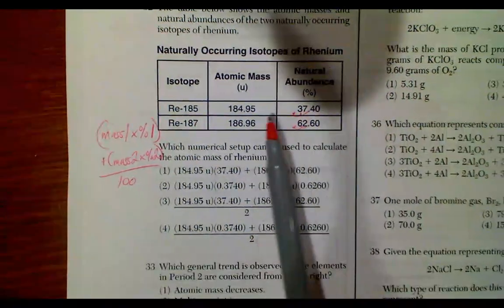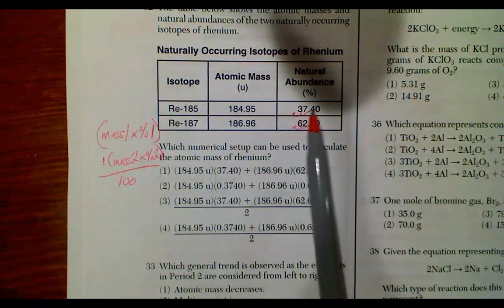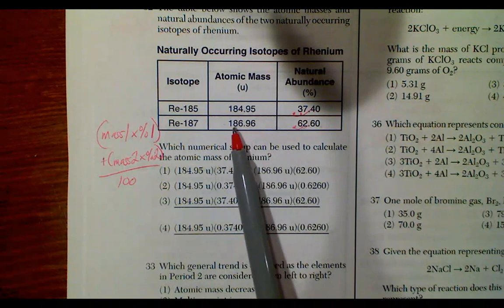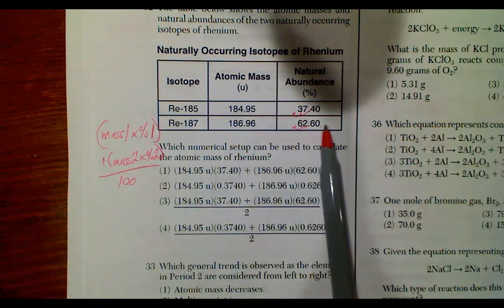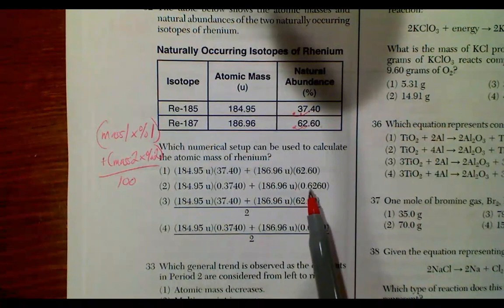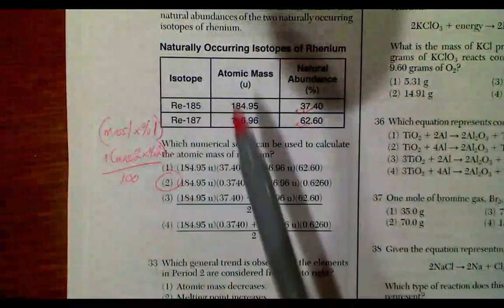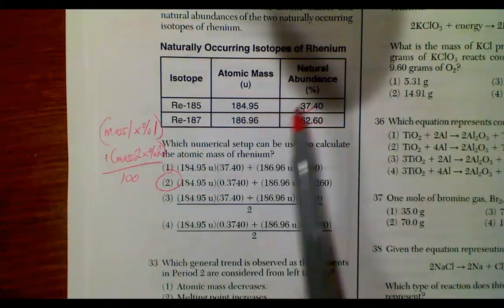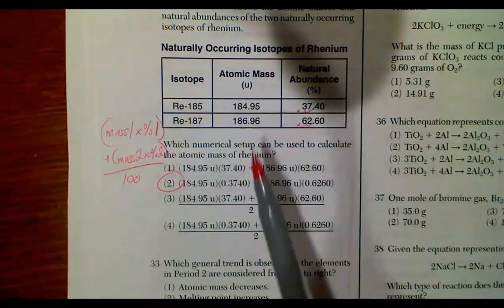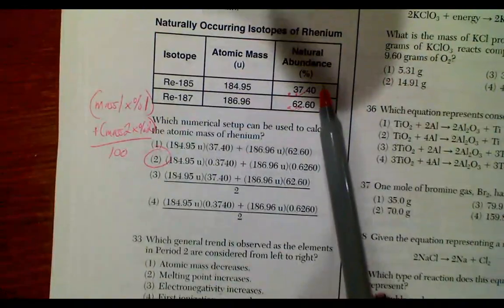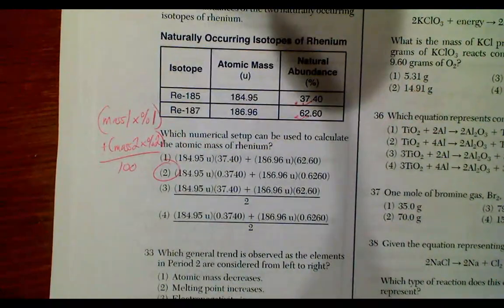So now you're going to find an option where it would be 184.95 times 0.3740, and then 186.96 times 0.6260. Let's see which answer looks like that. That's this option right here, choice 2. If you were doing the math for yourself, you could multiply these two numbers plus multiply these two numbers and then divide the whole thing by 100. In this setup, they just cut right to the chase and divided these numbers by 100 first to make it a decimal, and then multiply them out.